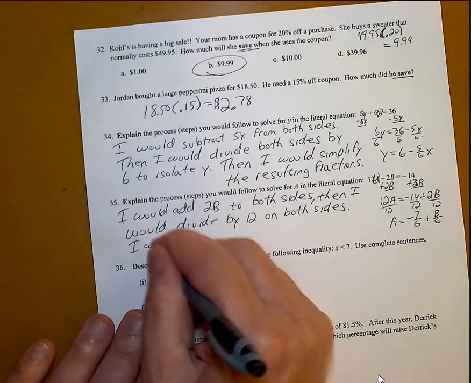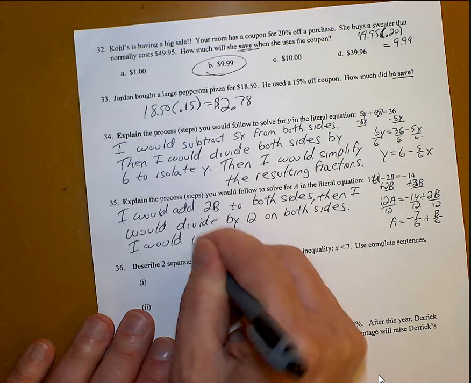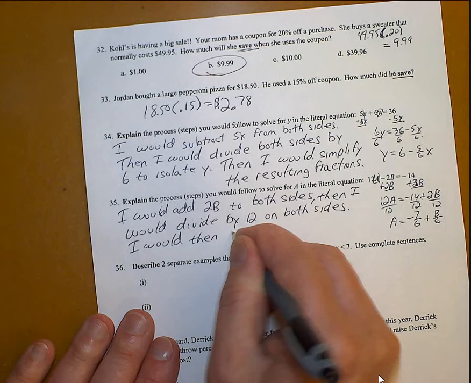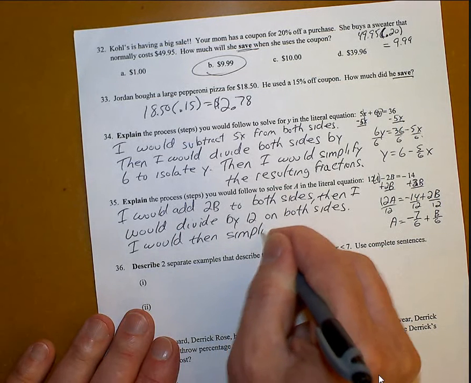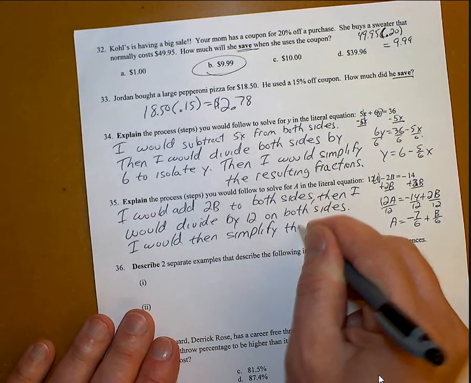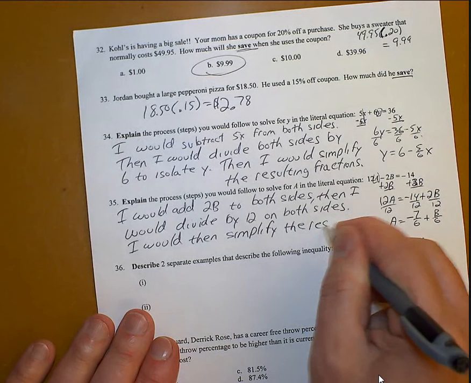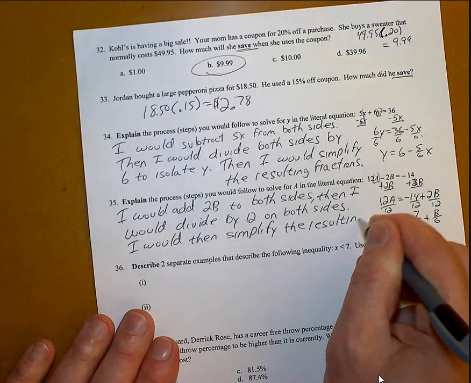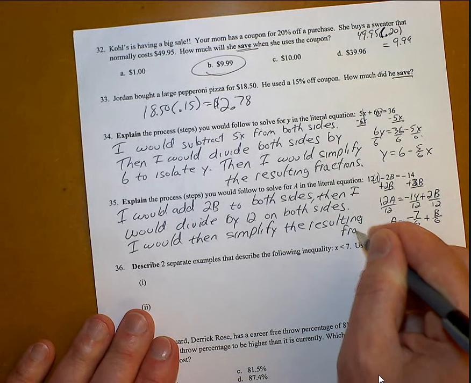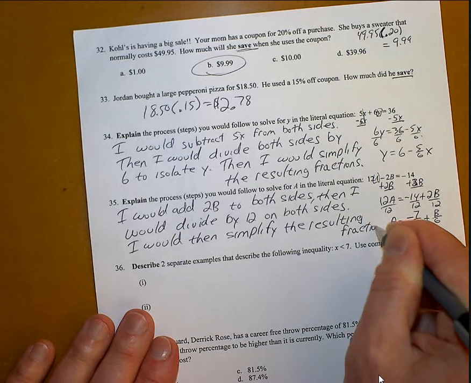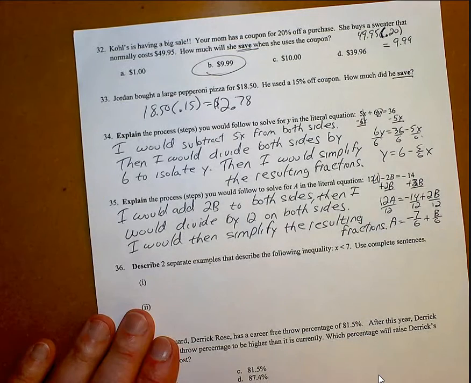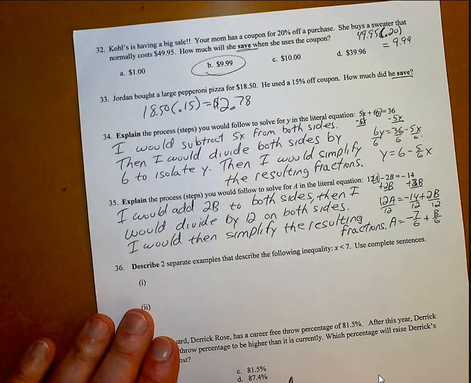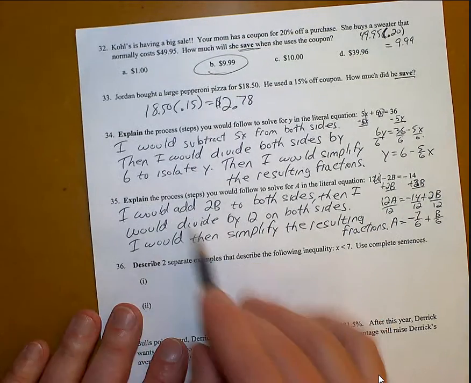I would then simplify the resulting fractions. Okay? Gotta answer it like that. Gotta talk about all those steps.